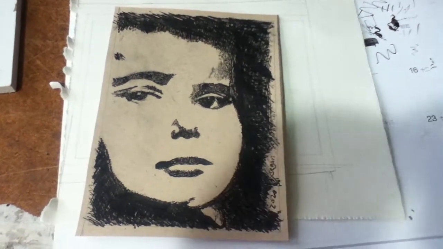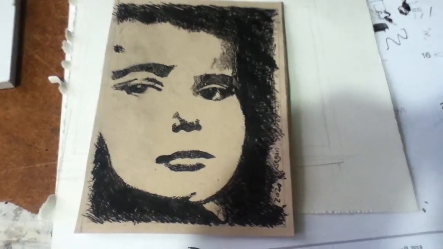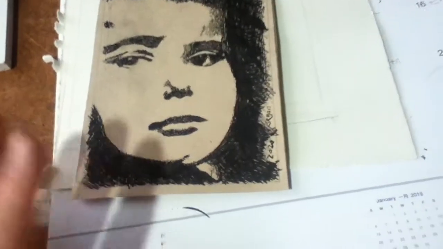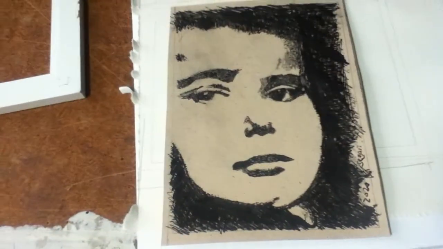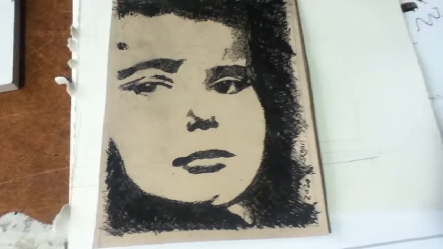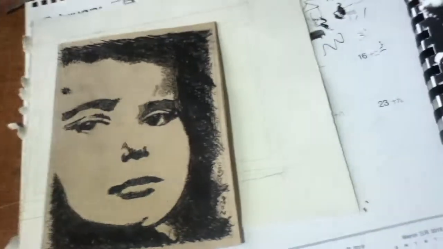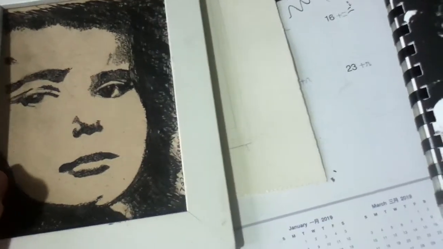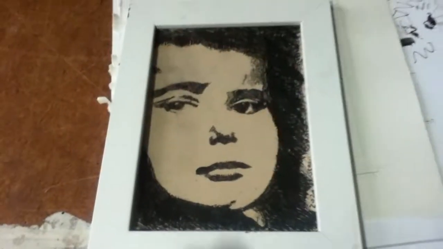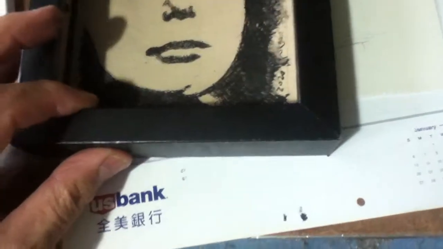Next part, it is June 8th, 2021. I just did a small drawing of a child from a Warsaw Ghetto photograph. I'm either going to frame it in this white frame here or in this black frame, same size.